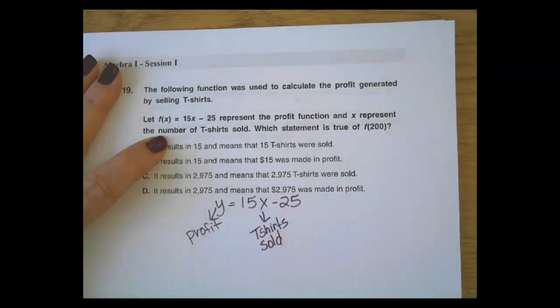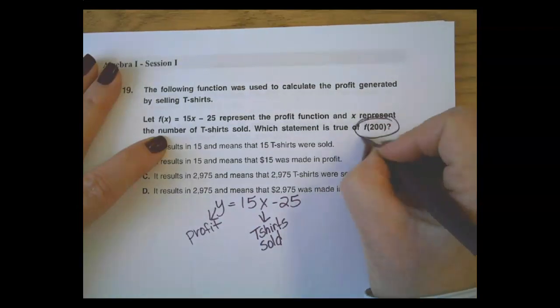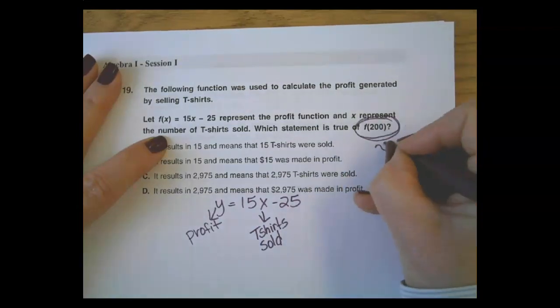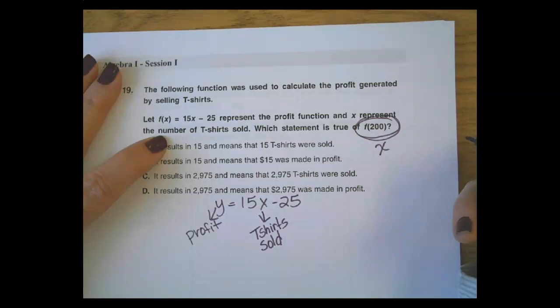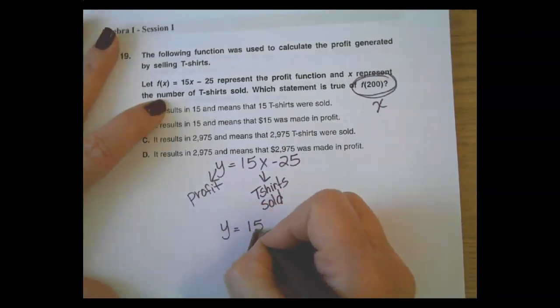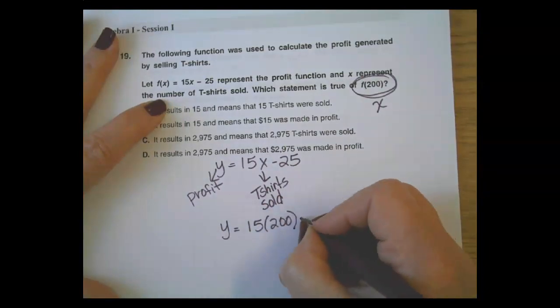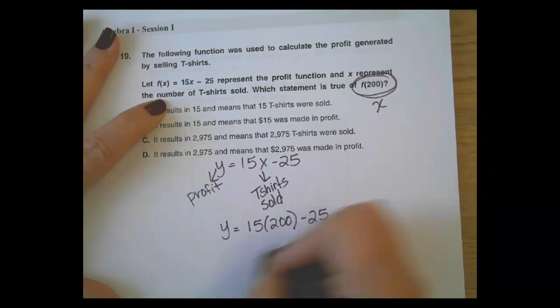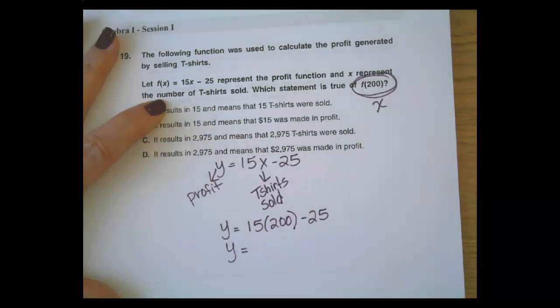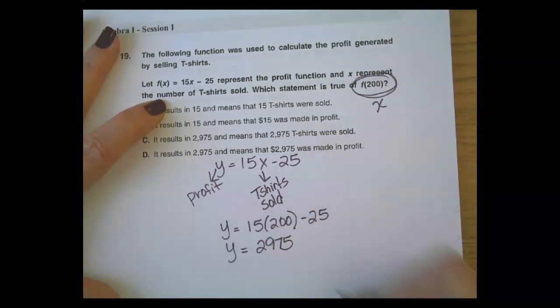Okay? So now, when they give you this, this is your x. You're substituting for your x. So you're saying y is equal to 15 times 200 minus 25. And when you solve this and punch that into your calculator, you get 29.75.